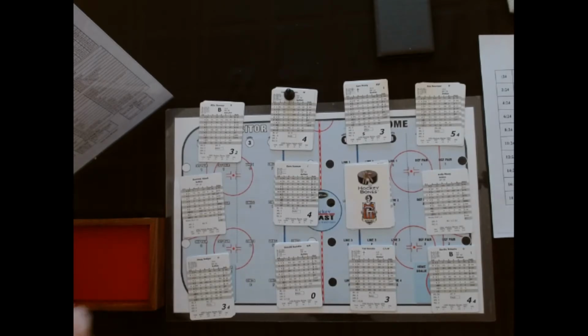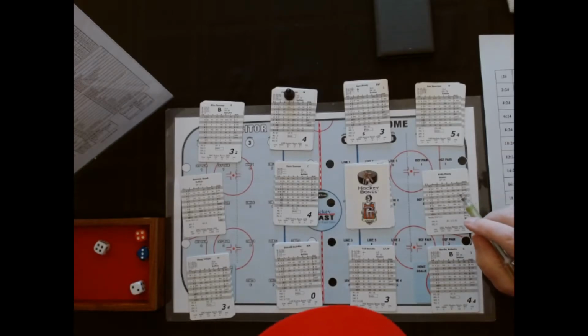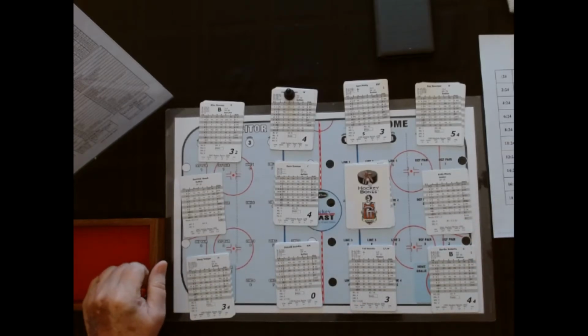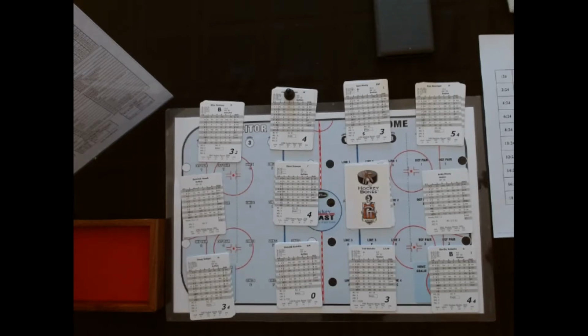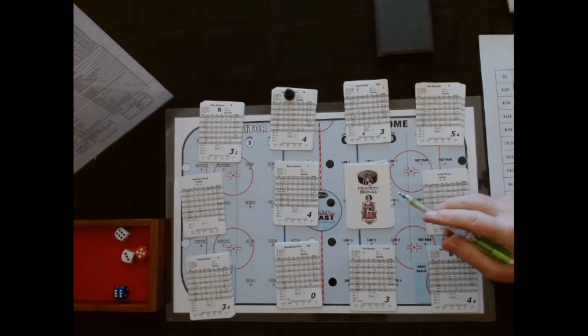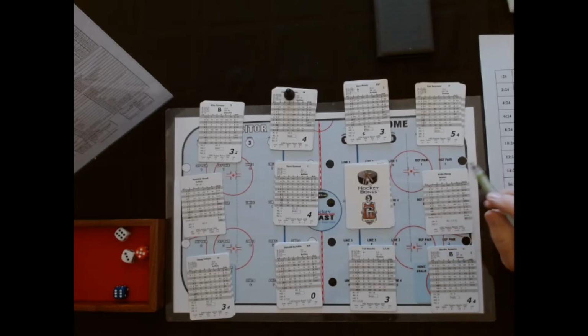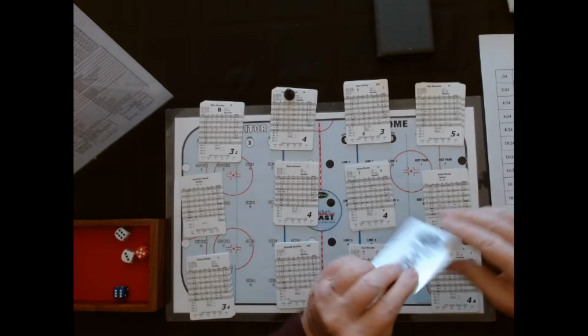And this 3-6 is not in range. So we're going to be looking at Moog's card. 6-9. 6-9. Colin Patterson gets it back again. The penalty is over.